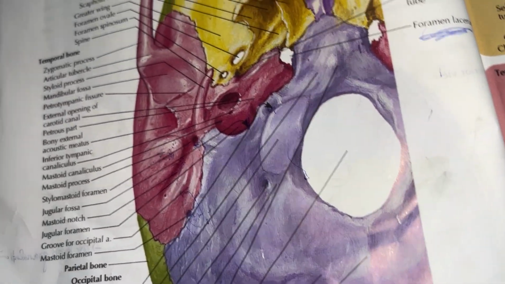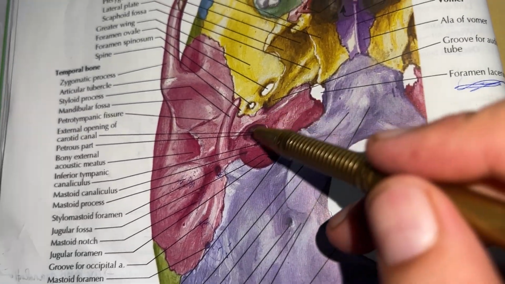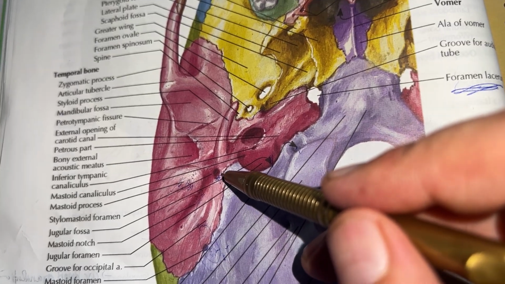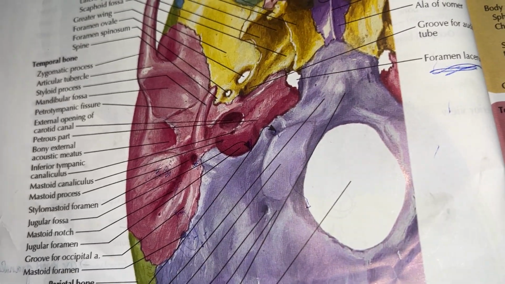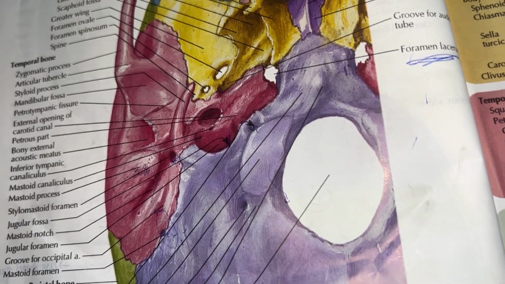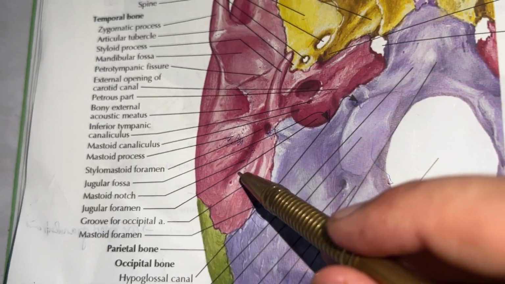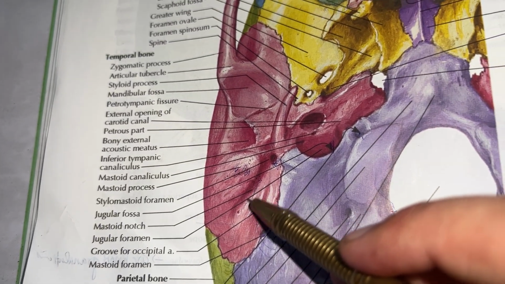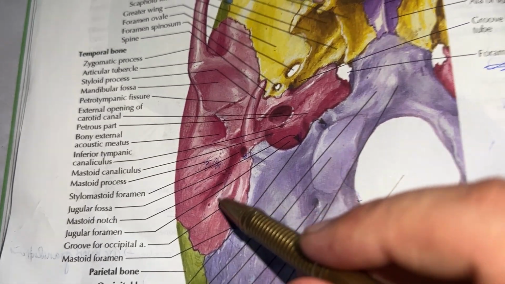Okay, and it transmits an artery and a nerve. The stylomastoid foramen transmits the facial nerve and the stylomastoid artery, which arises from the posterior auricular artery. Also, we mentioned the mastoid notch, and the mastoid notch gives attachment to the posterior belly of the digastric muscle.